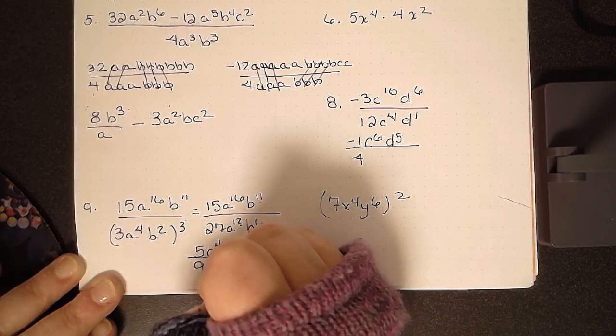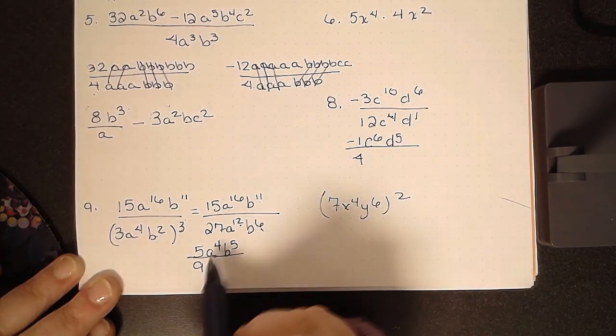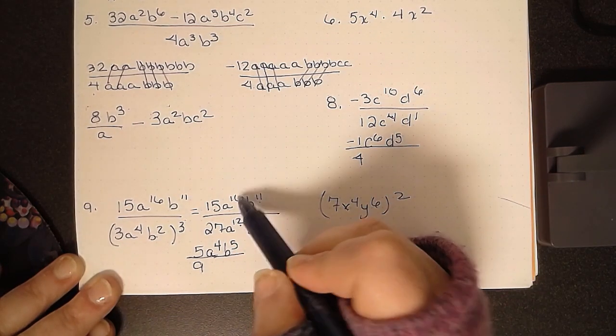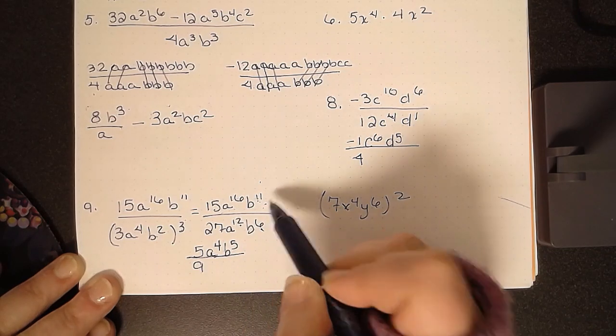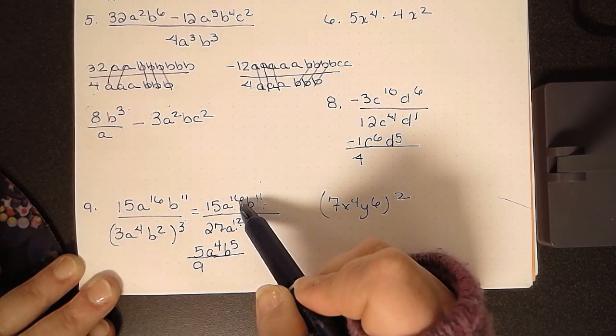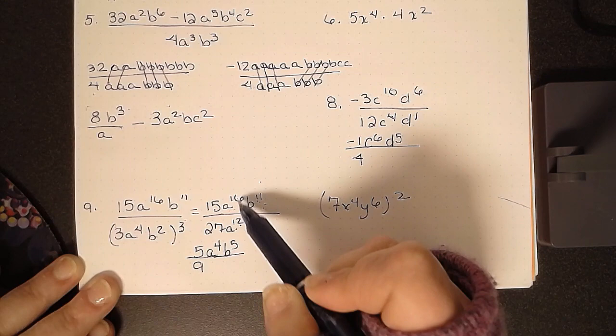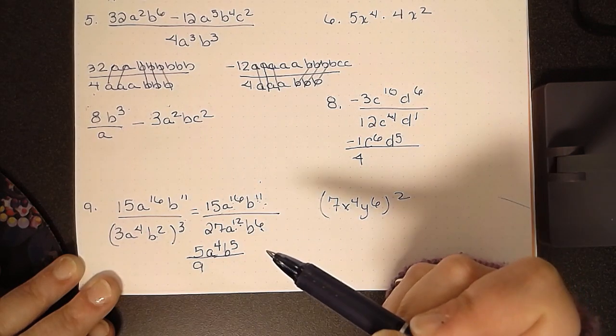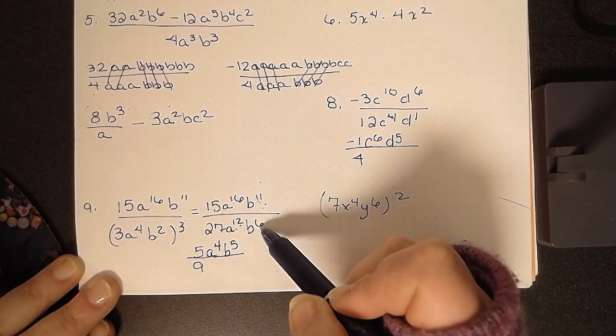I know that these are going to be on the top of the fraction because the bigger number is on the top, right? 12 is here and the 16 is here. 16 is bigger than 12, so a is going to be on top. 11 is bigger than 6, so b is going to be on top.